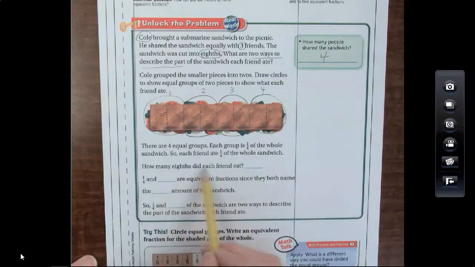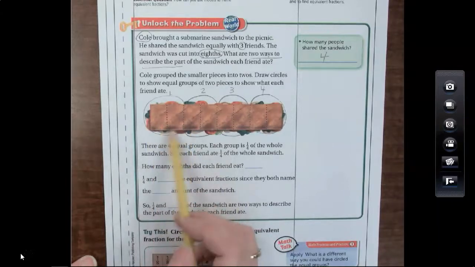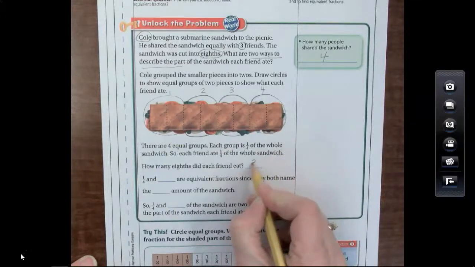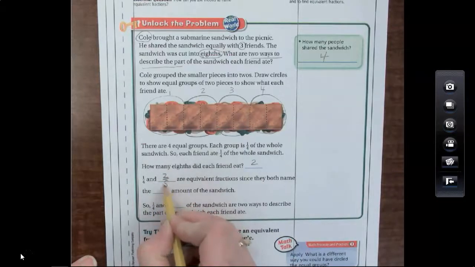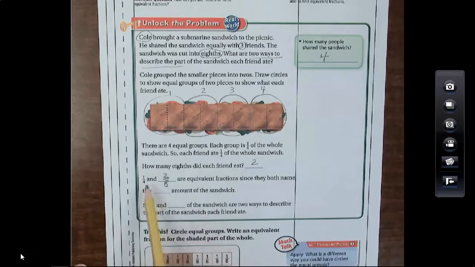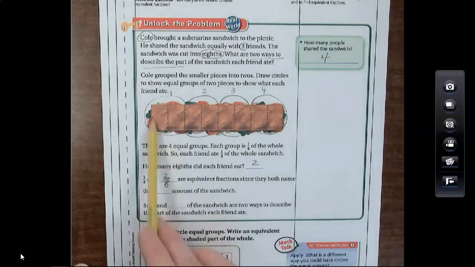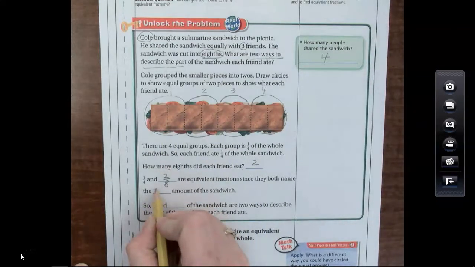How many eighths did each friend eat? Well, how many out of the 8 did each friend eat? Friend number 1 got 2 of them pieces out of 8. So 1/4 and 2/8 are equivalent fractions. 1/4, because that would be 1 out of 4 groups, and 2/8, because it would be 2 pieces here out of 8 pieces, are equivalent fractions, since they both name the same amount of the sandwich.